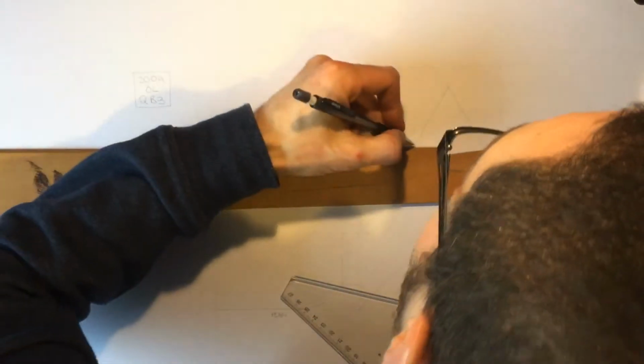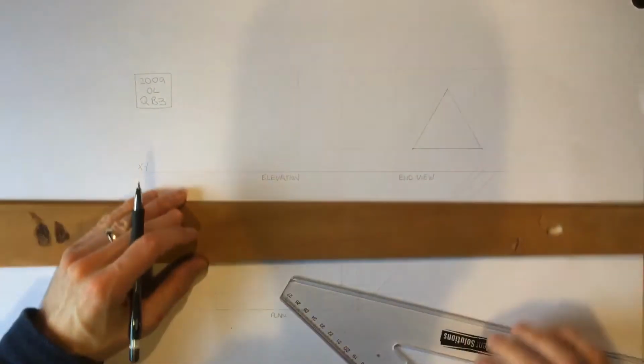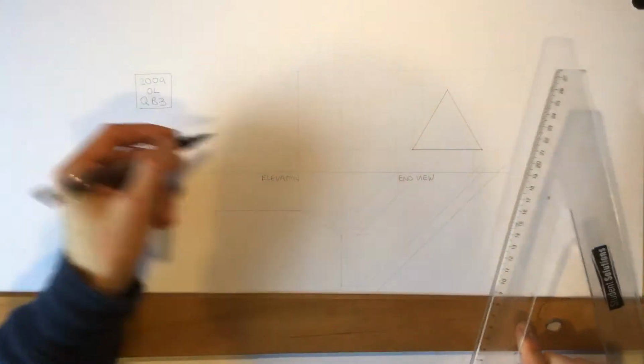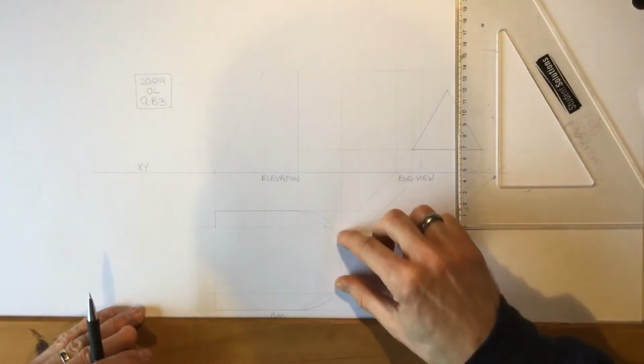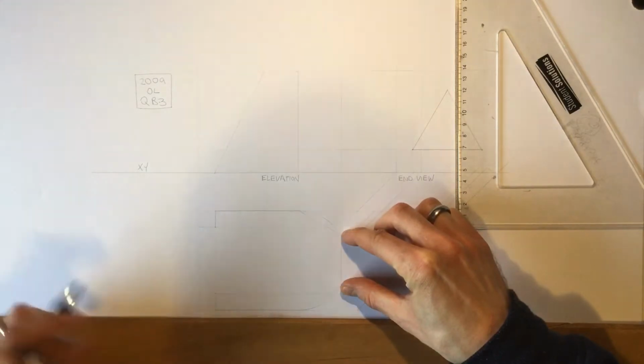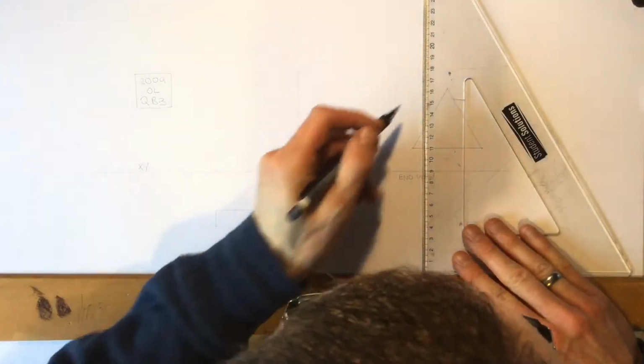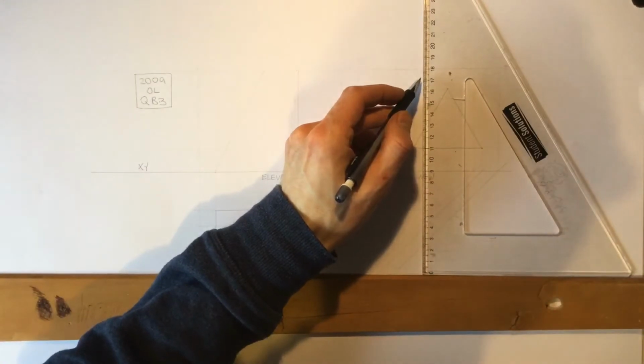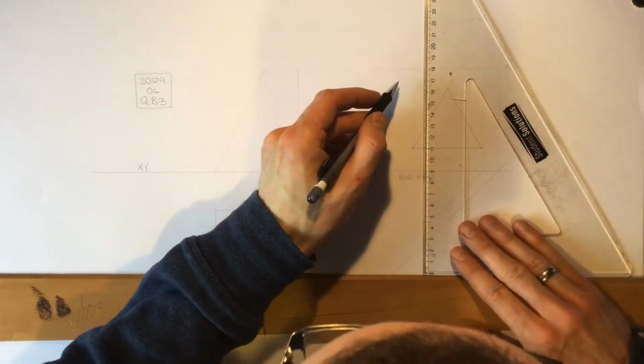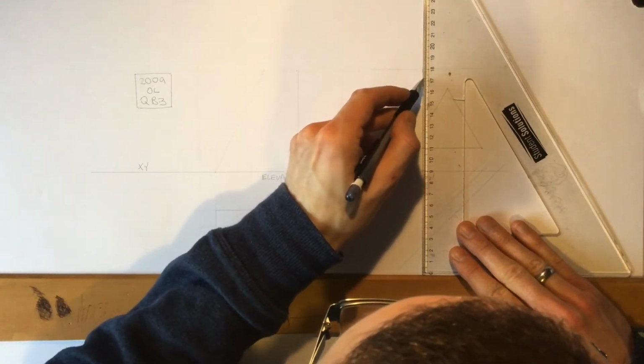Yeah. Let's draw that there. Okay. And looking in from that side, if you're looking in from that side, you won't be able to see these edges of the hexagon. So they're actually hidden detail in the end view. I'm going to just double check my solution over here. Yeah, they're hidden detail there.